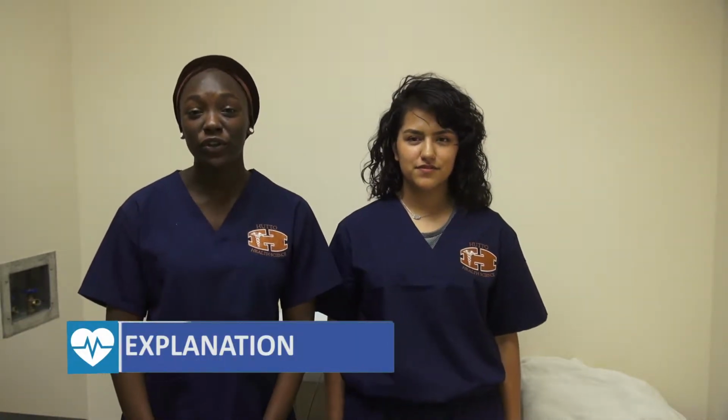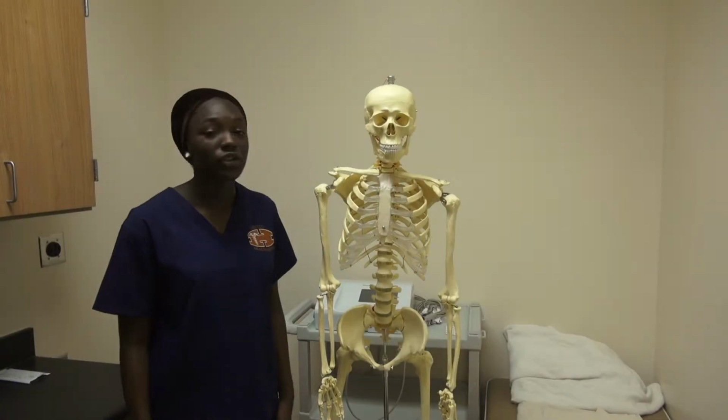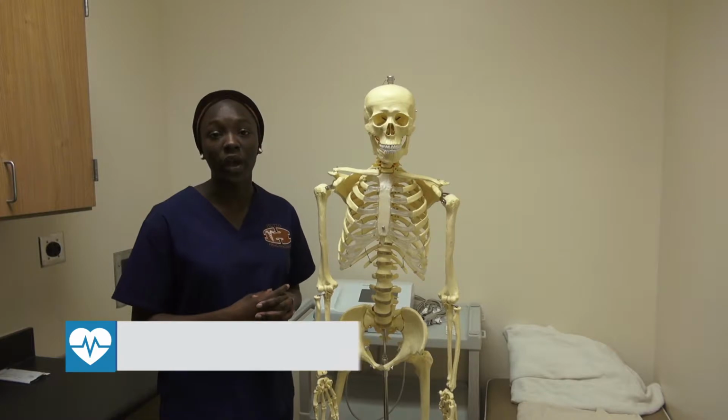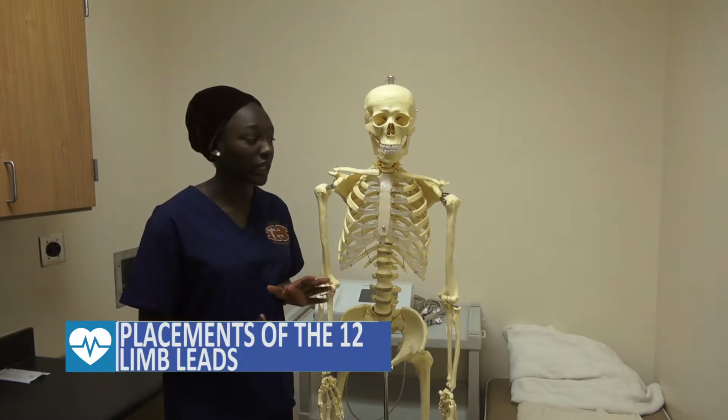Today we're going to be showing you guys how to perform an EKG. An EKG is also known as an electrocardiogram. In today's case, we're going to be doing a 12-lead EKG, which will record 12 different views of the conductivity of the heart. Okay, so right now I'm going to show you the different placements for the 12-lead EKG on this skeleton.